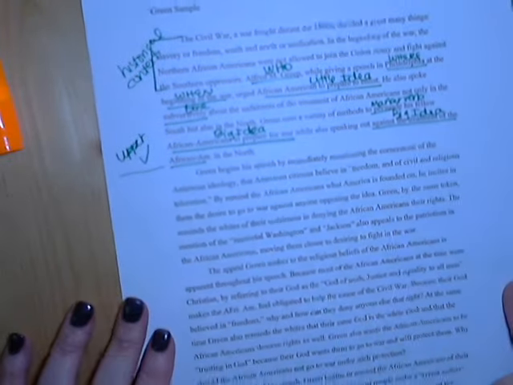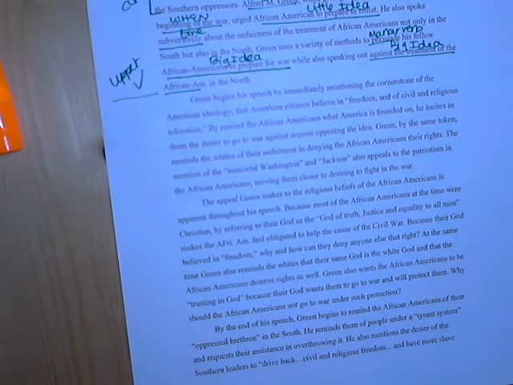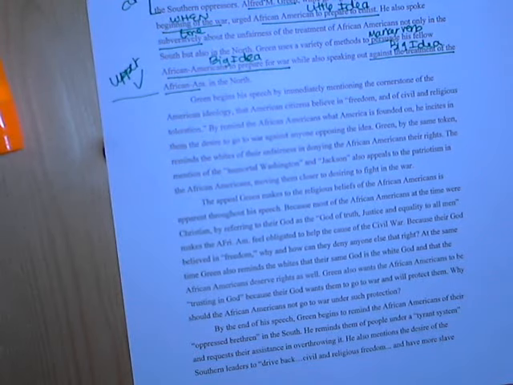Okay, now, let's move next. Green begins his speech by immediately mentioning the cornerstone of the American ideology, that American citizens believe in freedom and of civil and religious toleration. Okay, so we need to mark our assertion. Is there an assertion in there? Yes, apparently there is, because I'm asking, right? It is blended with the piece of evidence. Do we like that? Not so much, but we're going to look past it.